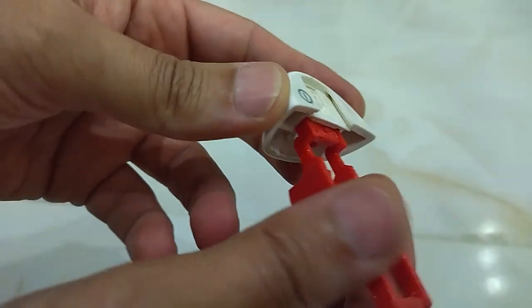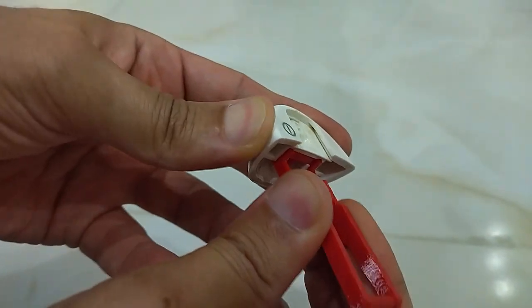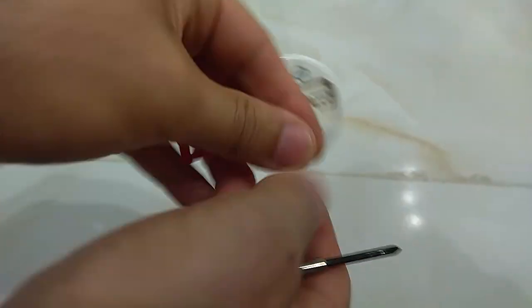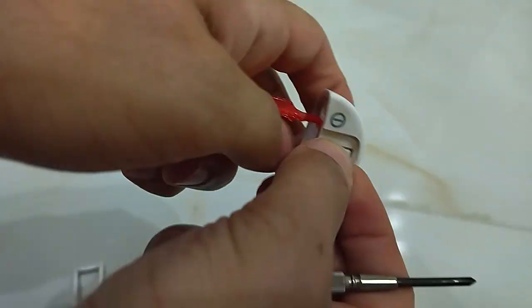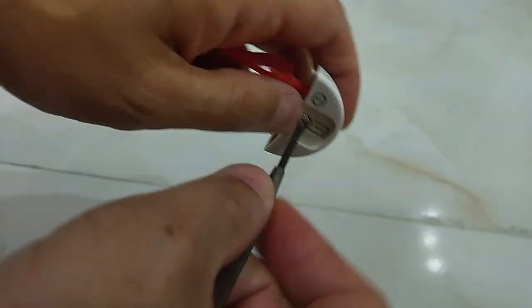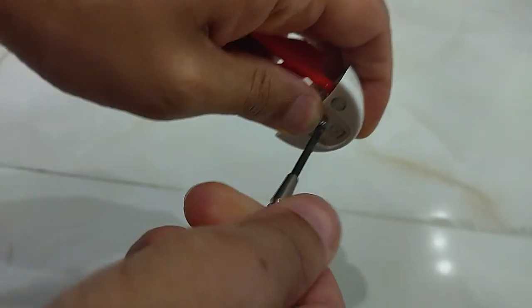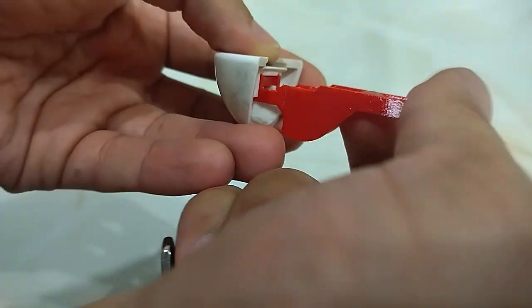Let's see if it fits inside. Yes, and let's screw this back. And it's done.